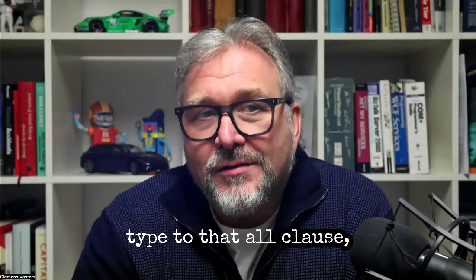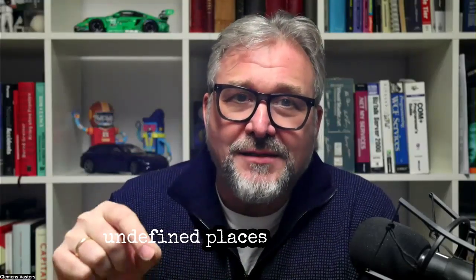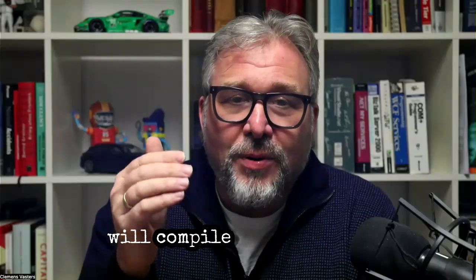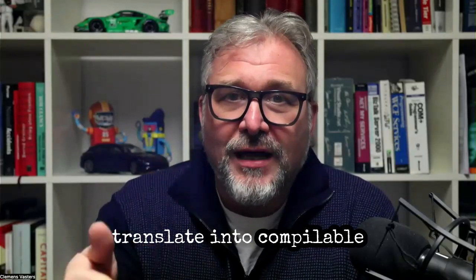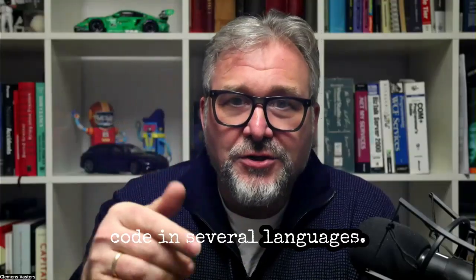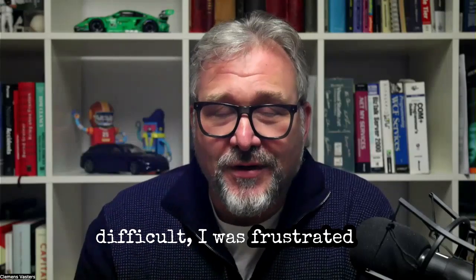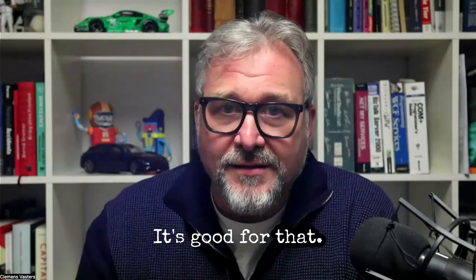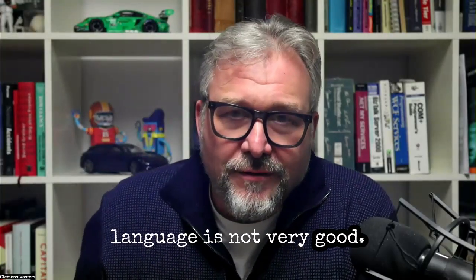If you add a second type to that allOf clause, everything falls apart. It's like that with many constructs. Many tools just fall apart at undefined places. Creating a relatively complex data structure, because sometimes you need one, which will translate into compilable code in several languages, even if you use the OpenAPI toolset, is enormously difficult. I was frustrated by this, because it's not a data definition language. It's a language that validates. It's good for that, but as a data definition language, it's not very good.